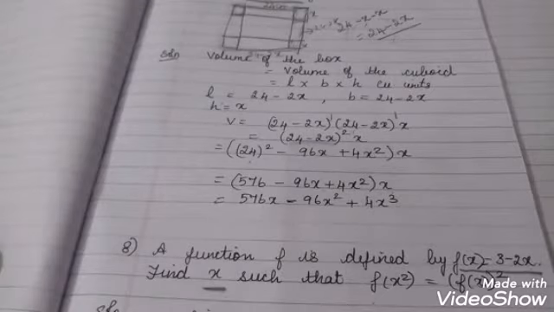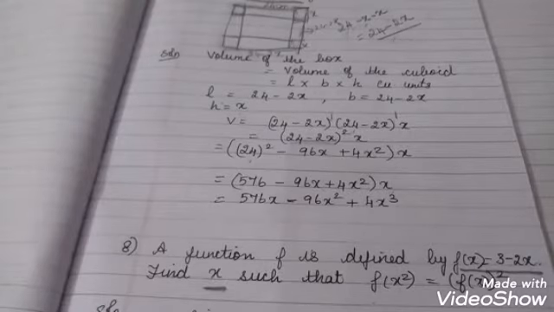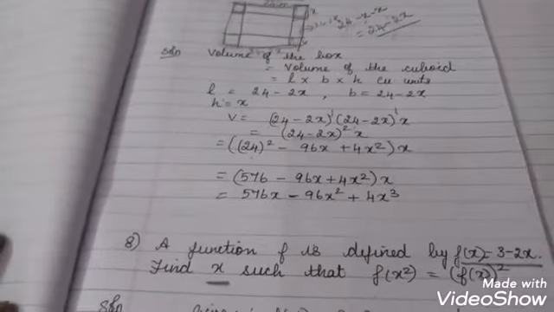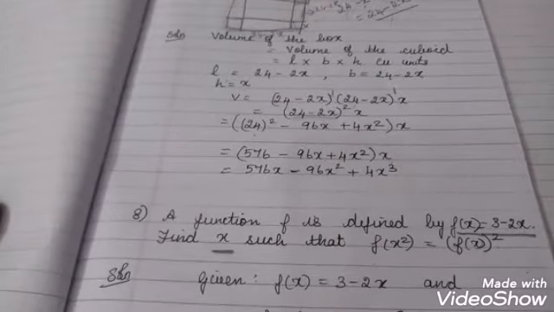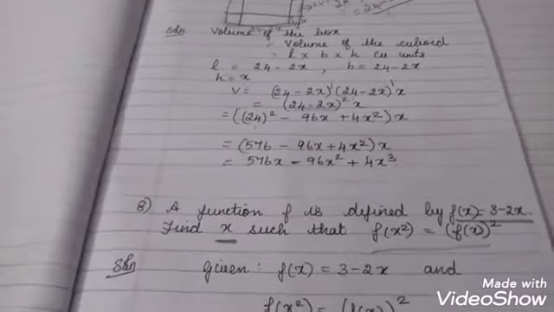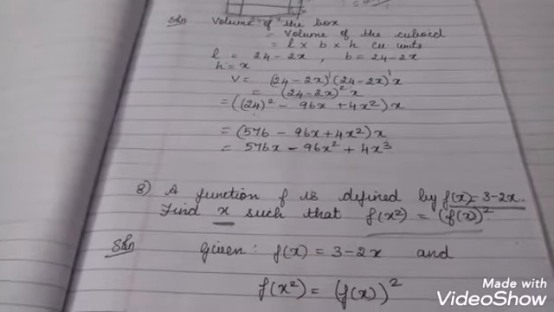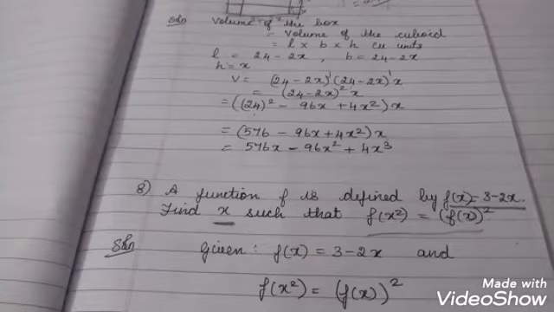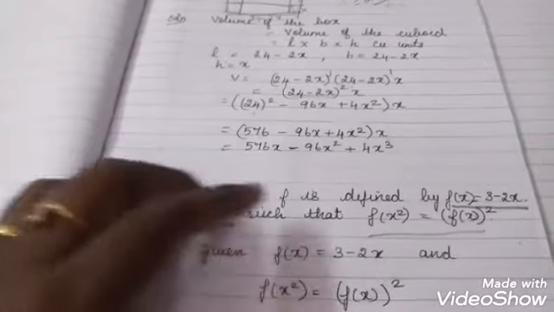Okay, a similar one we have done. I told you when f of x is given, you'll have to find out the different values of x. I told you that. Okay, so here the same way. Now we'll just check how to do it. So what is given to us? F of x is equal to 3 minus 2x. And what else is the condition given here? F of x squared is equal to f of x the whole square. That is given to us.